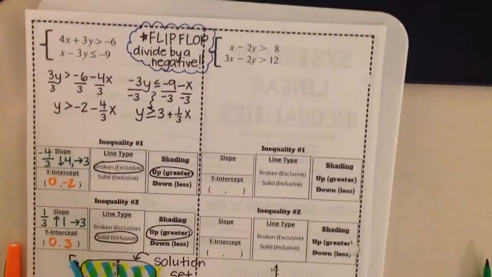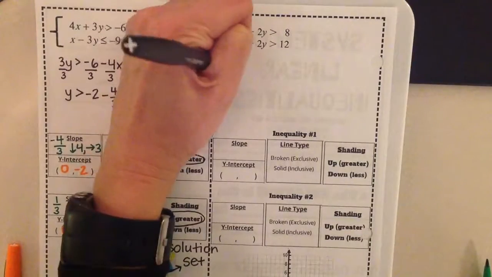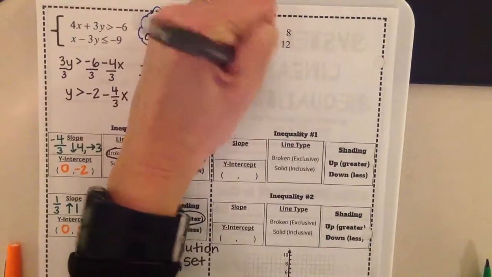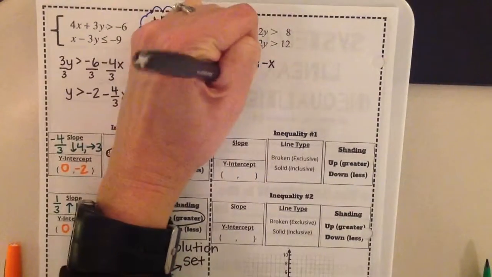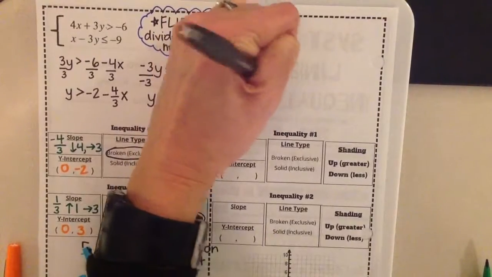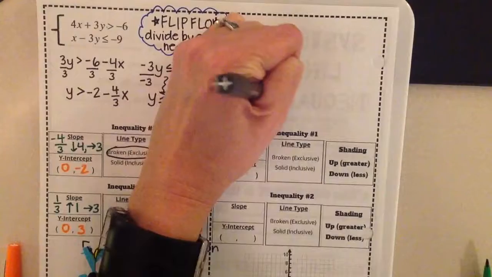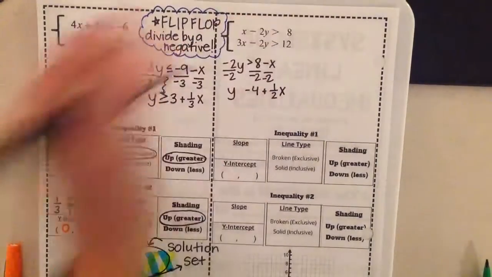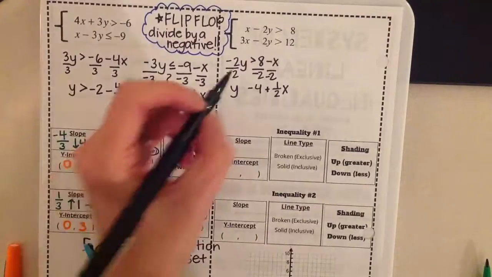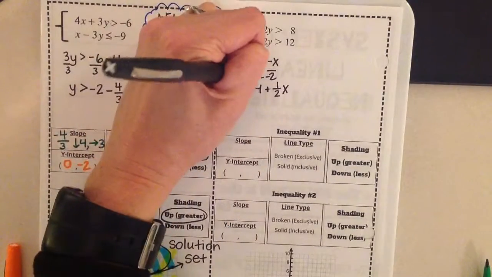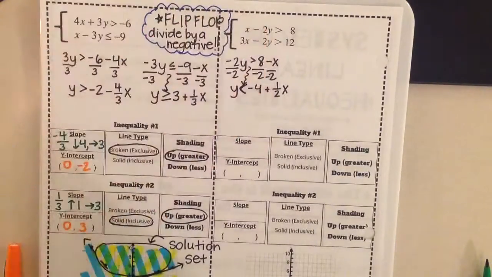All right, let's look at the last example. And we are going to rearrange. So I'm going to have negative 2y is greater than 8 minus x. And I'm going to divide by negative 2 and y. And I'm going to get negative 4 plus 1/2 x. Now, I'm rearranging this so that I can see the slope and y-intercept to graph it by hand. And since I divided by negative, that tells me I'm going to have to flip-flop my sign. So it's going to change to a less than.